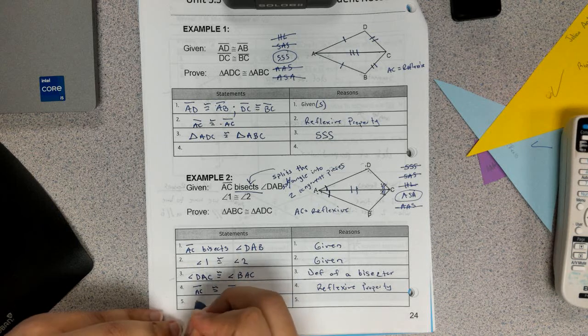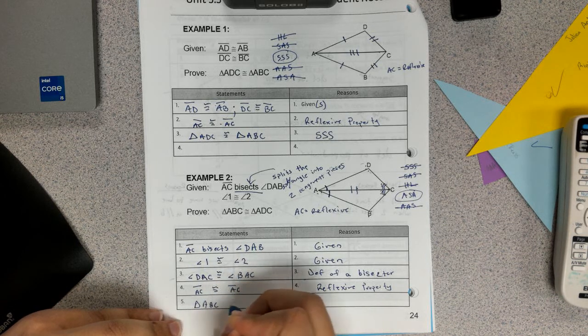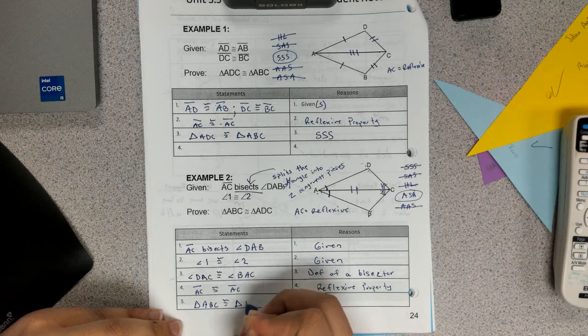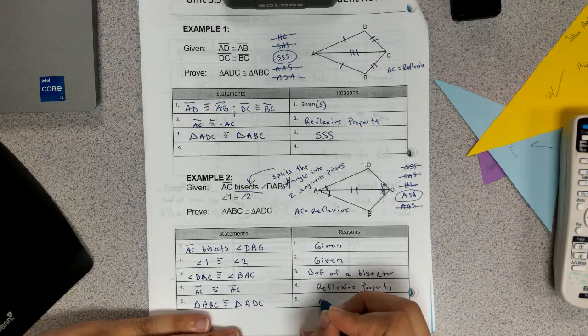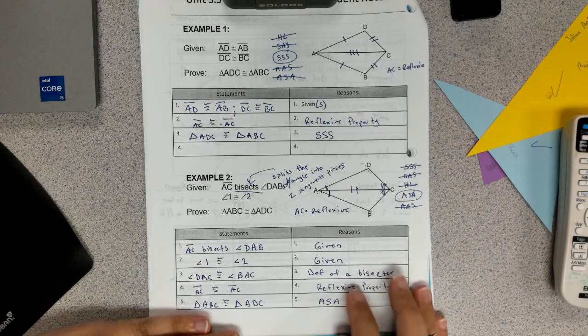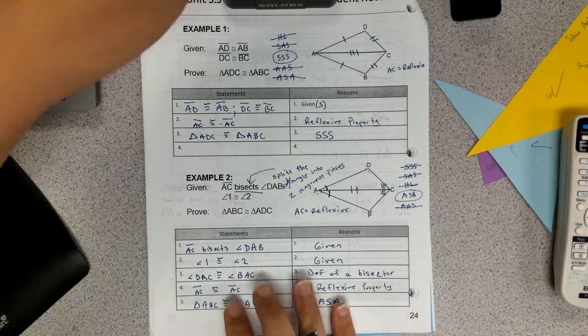And then we have triangle ABC is congruent to triangle ADC by ASA, or angle, side, angle. Okay? Last one.